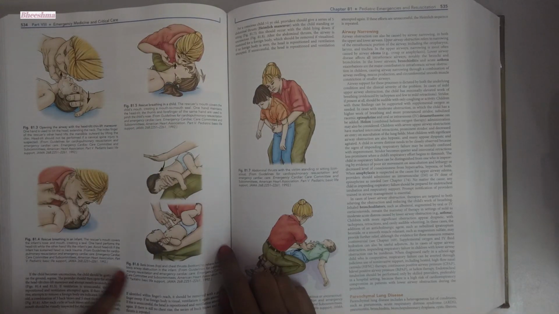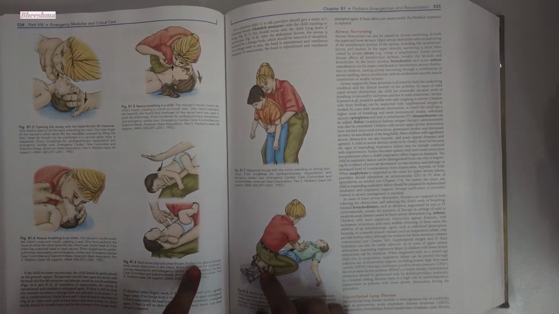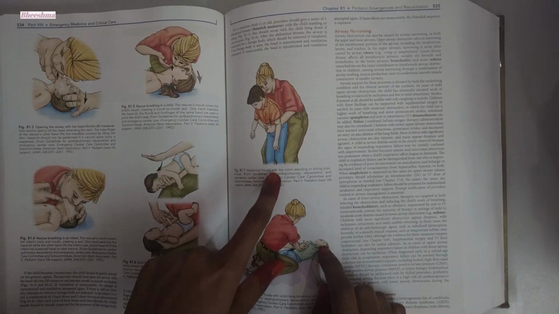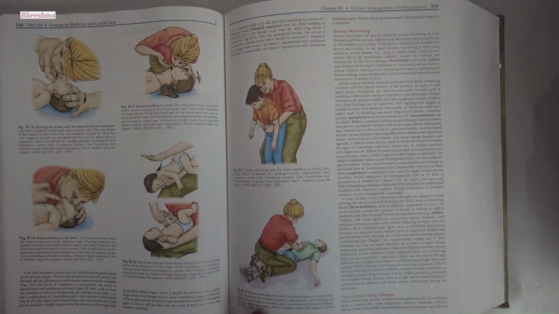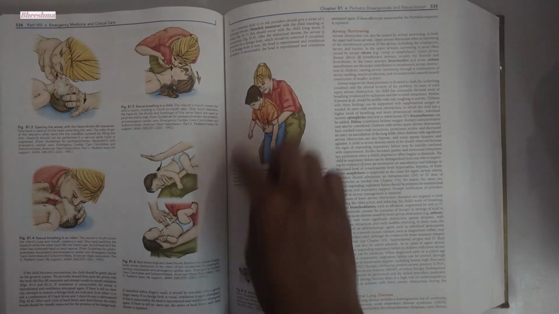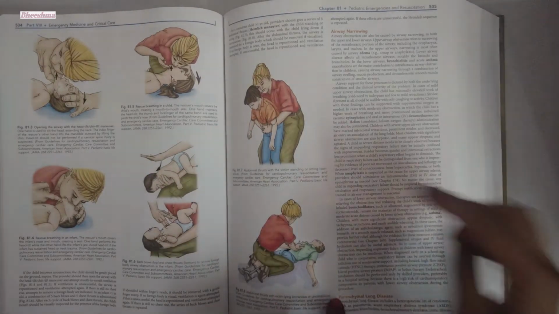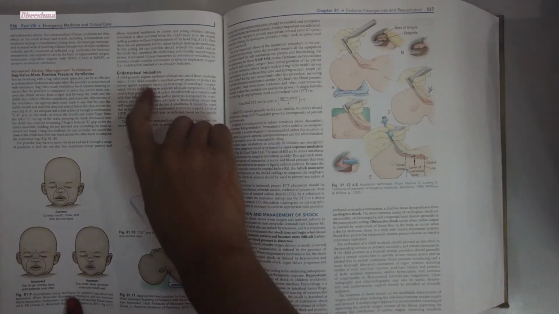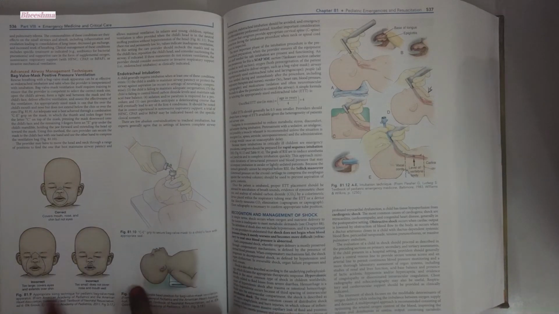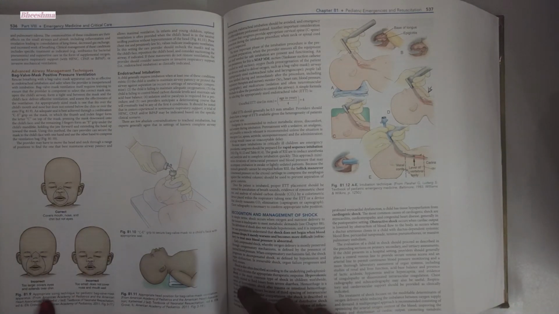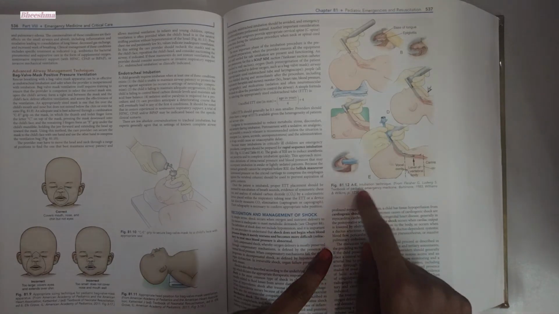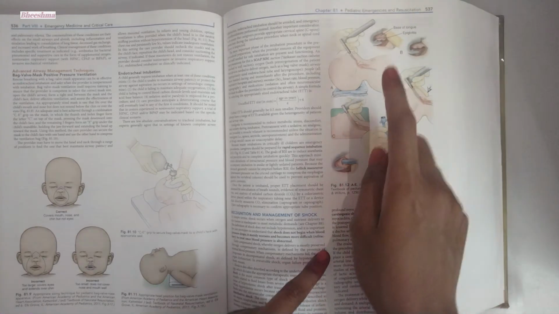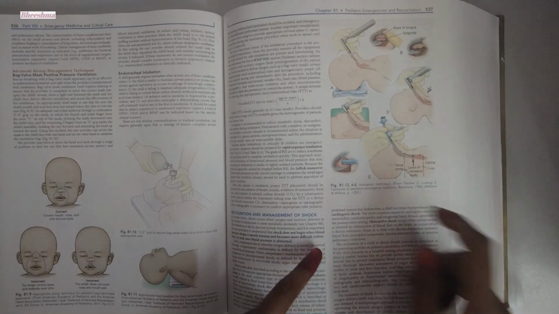how we should do it, and back blows and chest thrusts. Then about abdominal thrusts with the victim standing or sitting, abdominal thrusts with the victim lying. These are the resuscitations. Then about airway narrowing. Then about endotracheal intubation, how it should be done. That is given in the picture, like appropriate sizing technique for the pediatric bag-valve-mask apparatus. Then here the intubation technique is given, like A, B, C, D and E is also there.